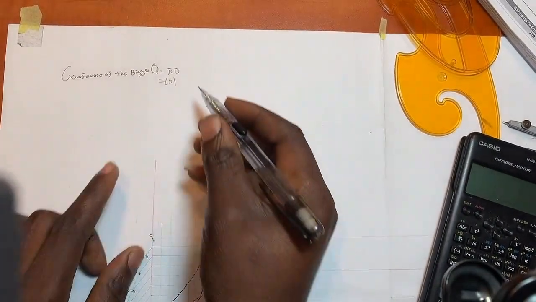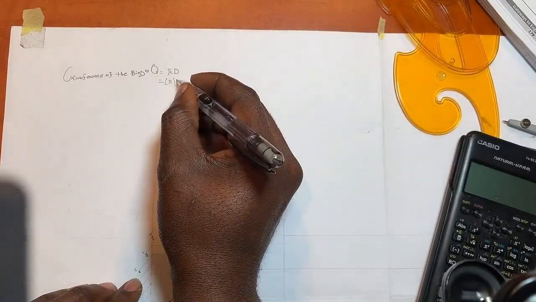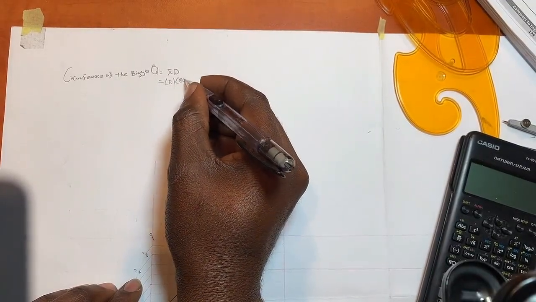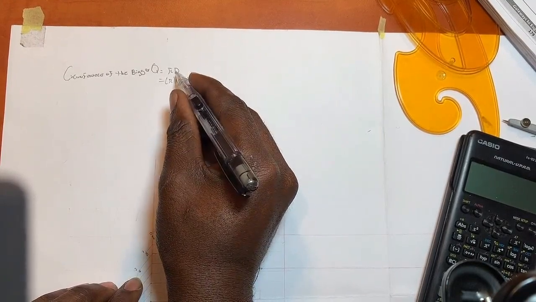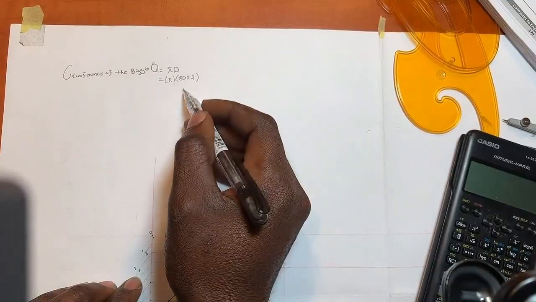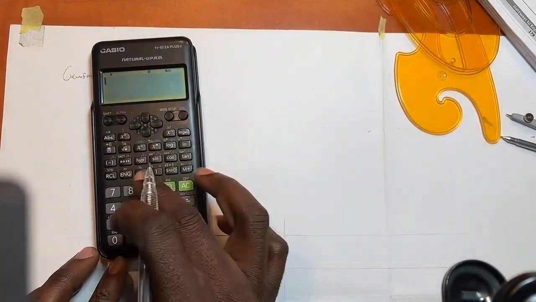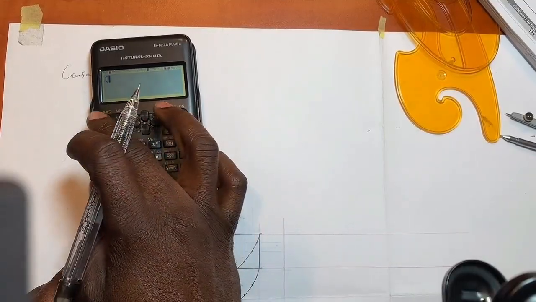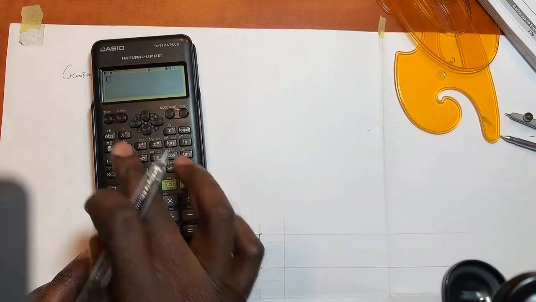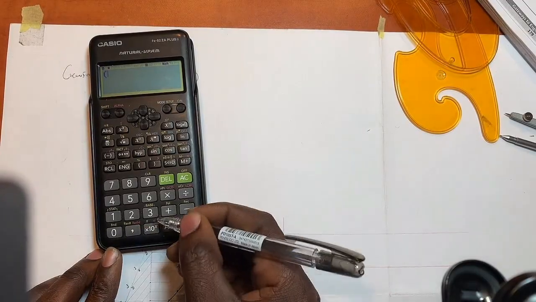So now, since we are having radius, how are we going to substitute? I can simply say 80 times 2, so that it goes back to the diameter. You get what I'm trying to say? So that it goes back to the diameter. You understand? So you can just punch this the way you can see it. So you can say open brackets, shift. If I'm saying shift, I'm saying second function, then you press the symbol for pi.